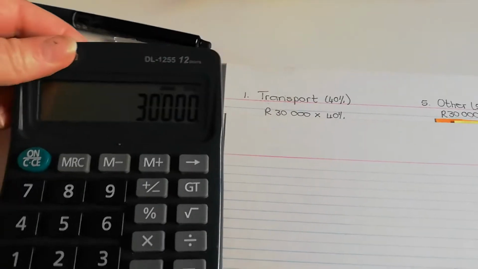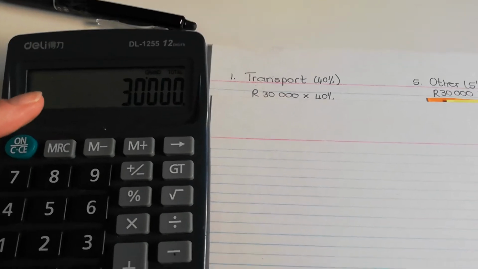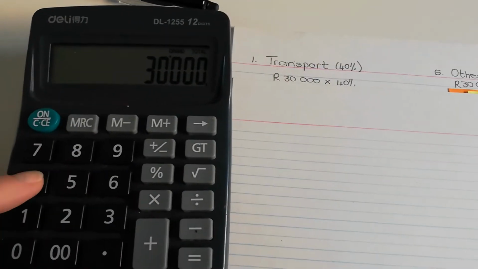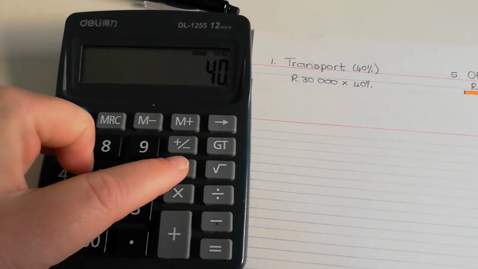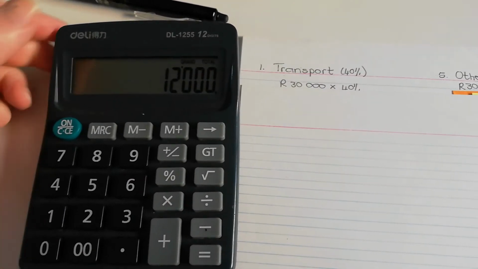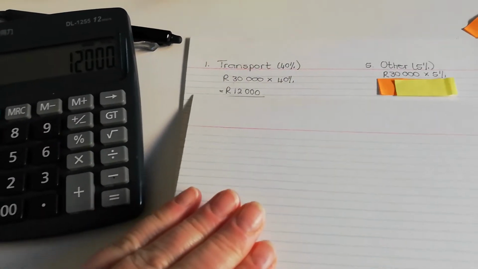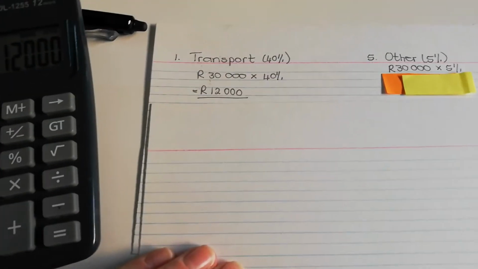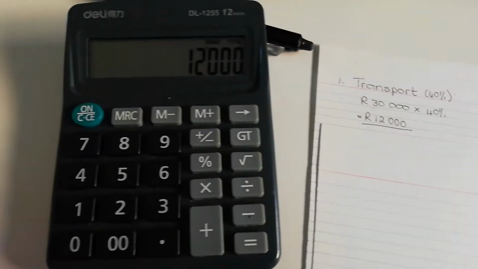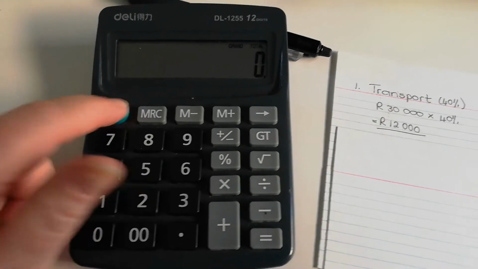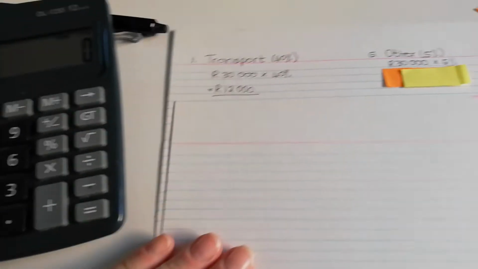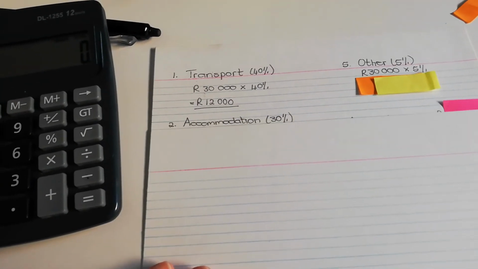Okay, you put in this 30,000, now times 40%, equals 12,000 Rand. 12,000 Rand is the answer. Then you check, your answer is 12,000 Rand. Now you go back, you have to clear your calculator. You're going to the next step.